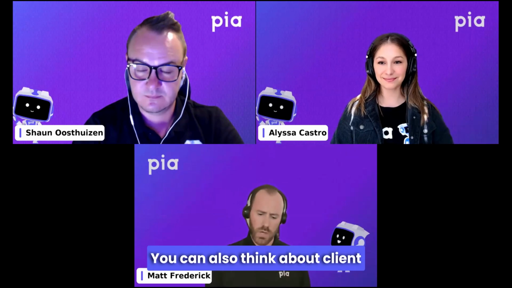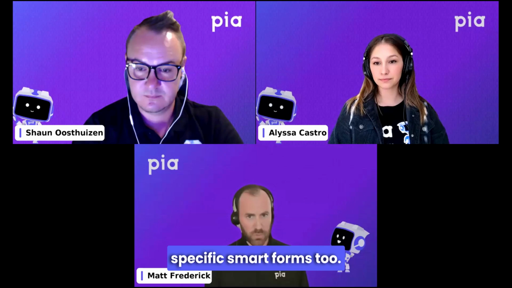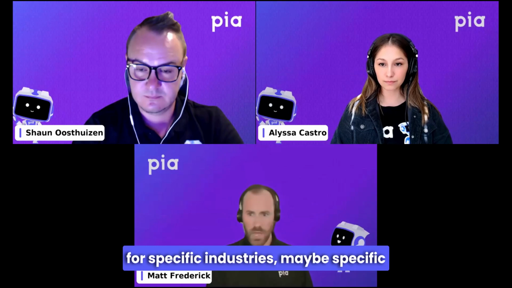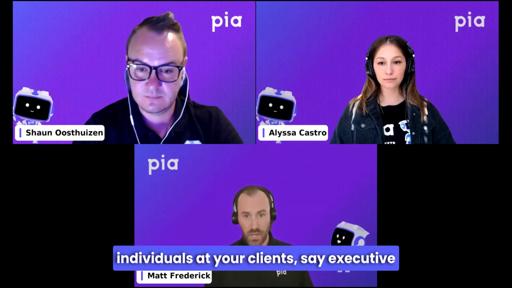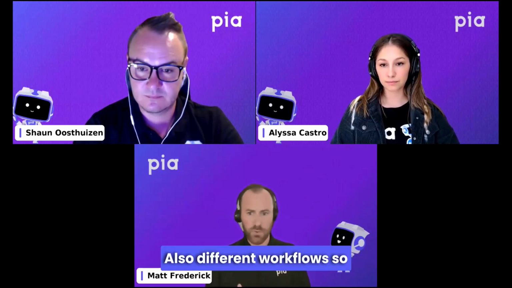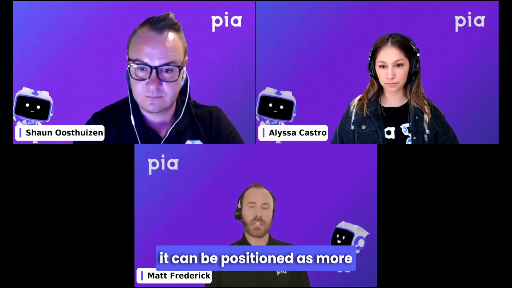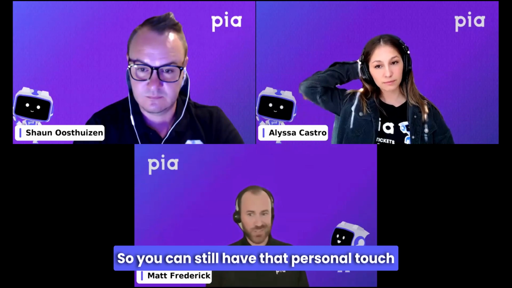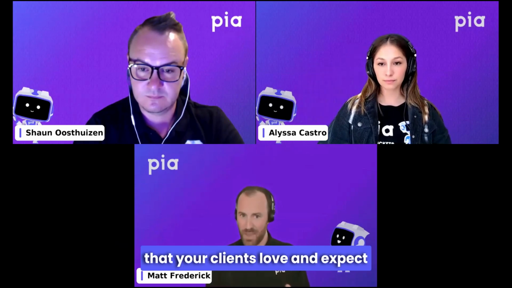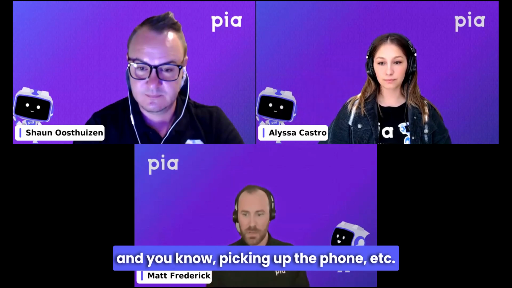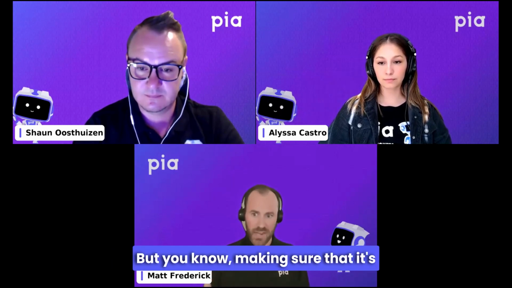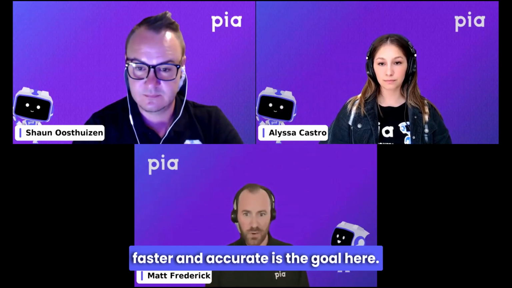You can also think about client-specific smart forms too. So customizing your forms for specific industries, maybe specific individuals at your clients, say executive level or management level. Also different workflows. So it can be positioned as more tailored operational support. So you can still have that personal touch that your clients love and expect and picking up the phone, etc. But making sure that it's faster and accurate is the goal here.